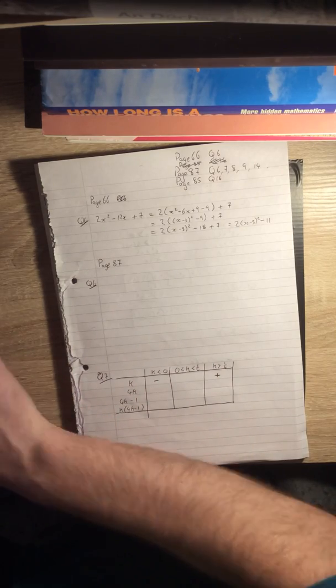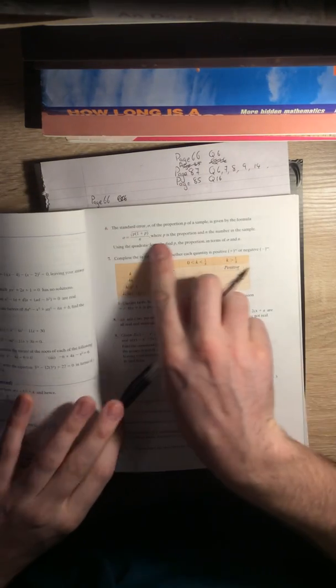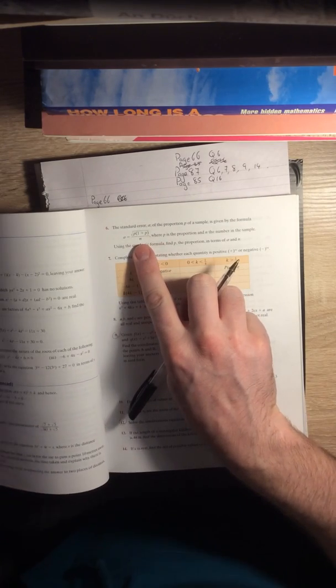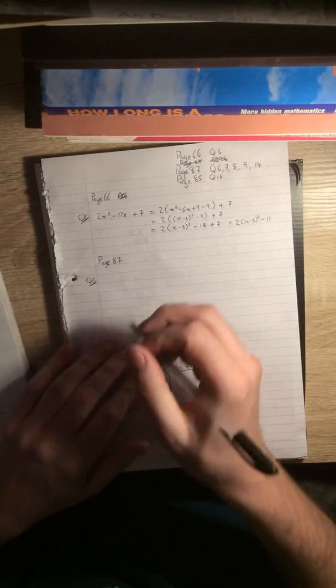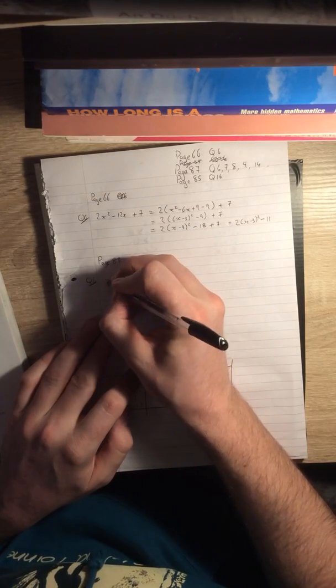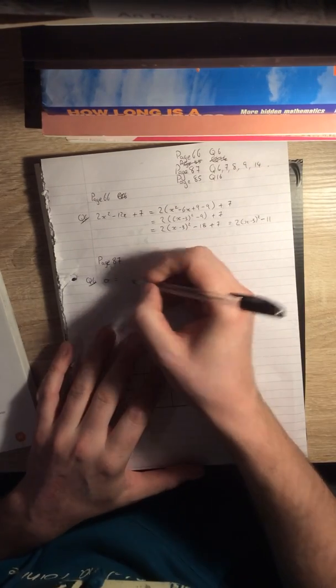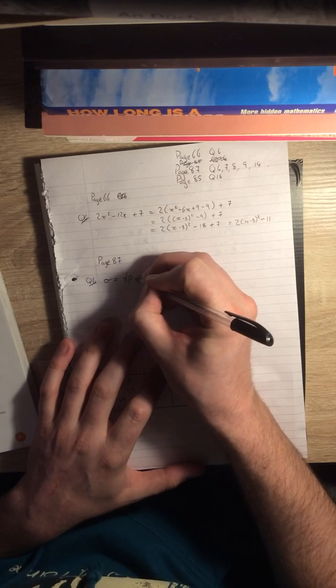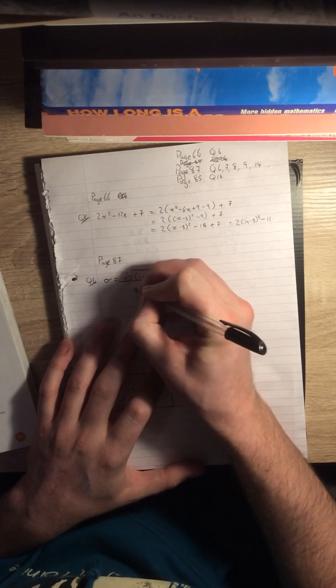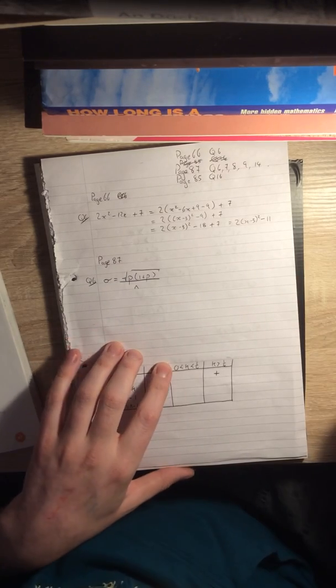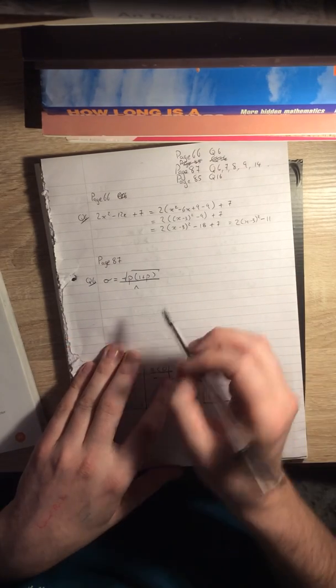On page 87, question 6, again, gives us the formula for the standard error of proportion and says use the quadratic formula to find p, the proportion, in terms of sigma and n. So our formula is sigma equals root of p times (1 plus p) over n, and we want to get p by itself, as it were.